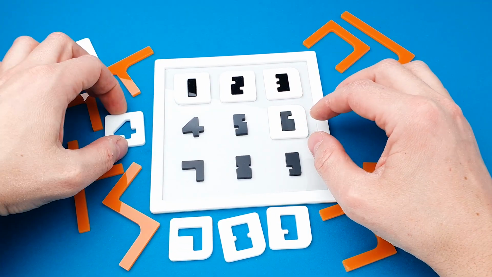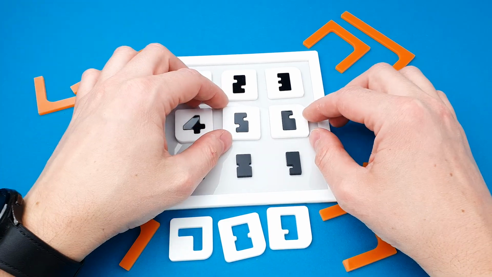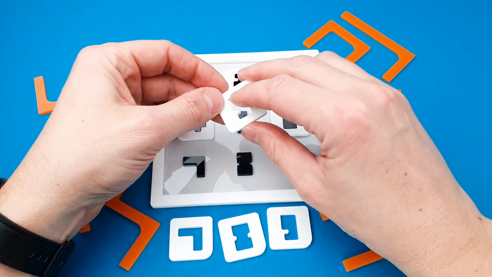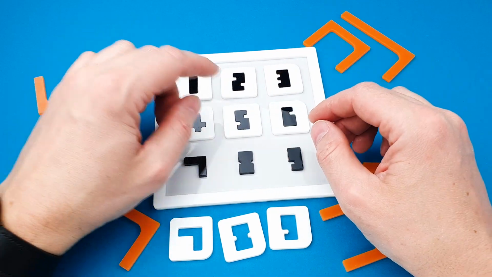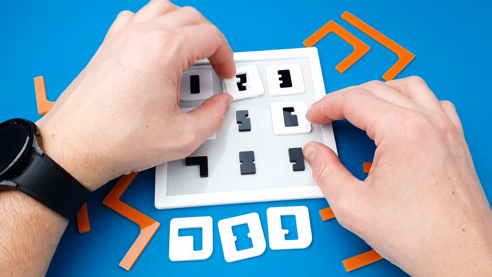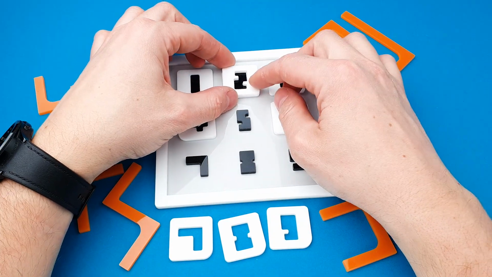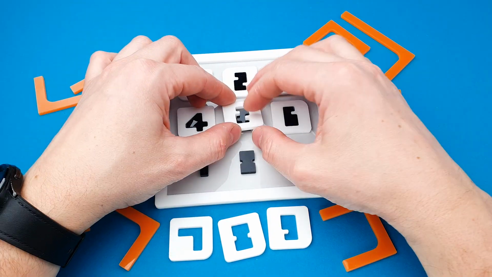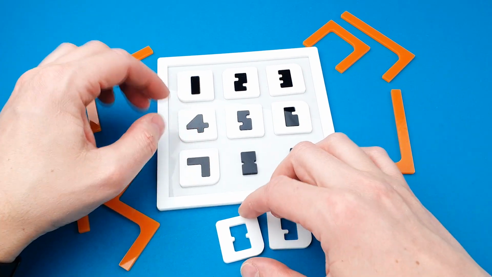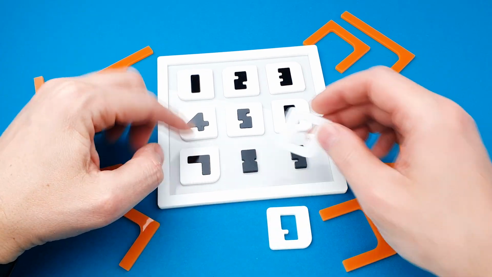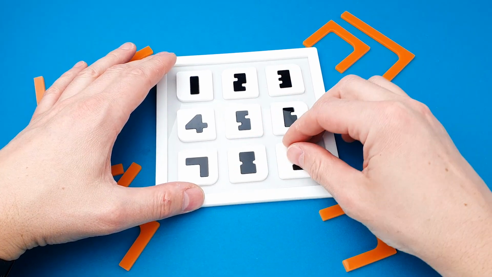Then goes 6, then we put 4 right here, 5 goes here. 5 is one of the numbers that you can flip. It stays the same, no problems, but 5 is very similar to number 2. If you flip it, you can put it instead of 2. So yeah, that can be quite a challenge. Then 7 goes here. Pay attention to the curved corner where it goes, and then 9 goes here.